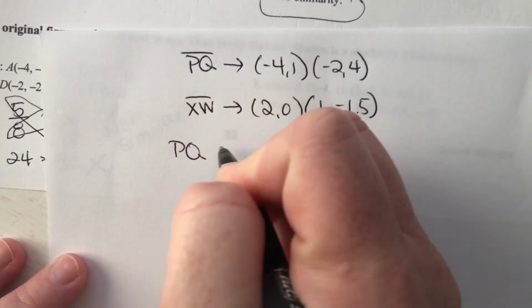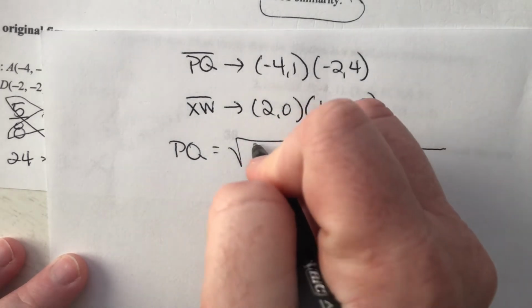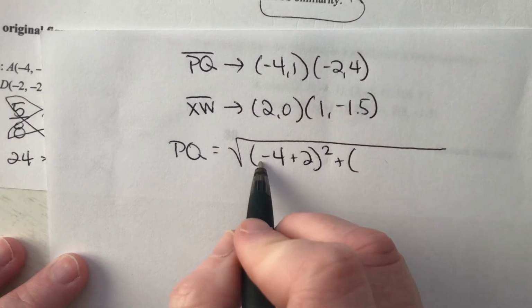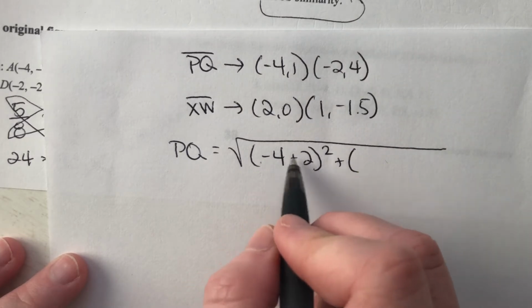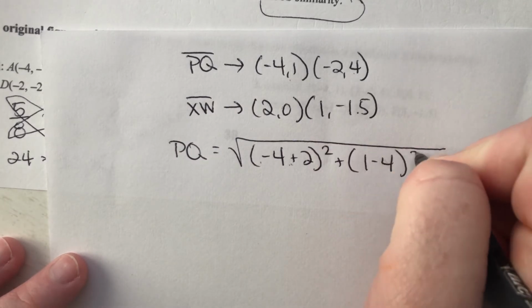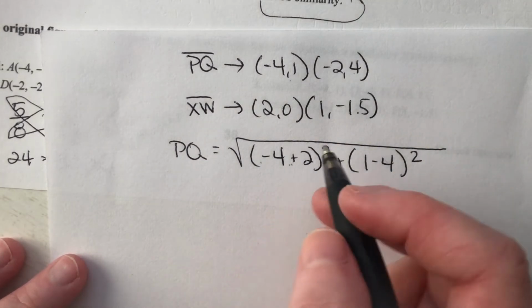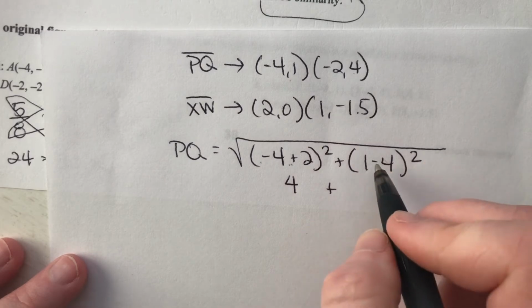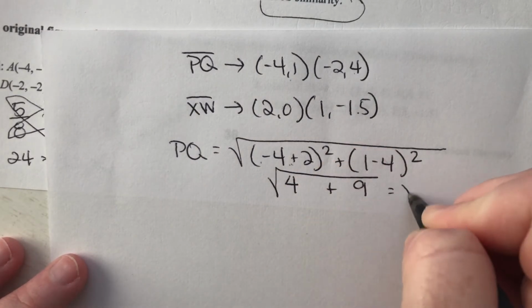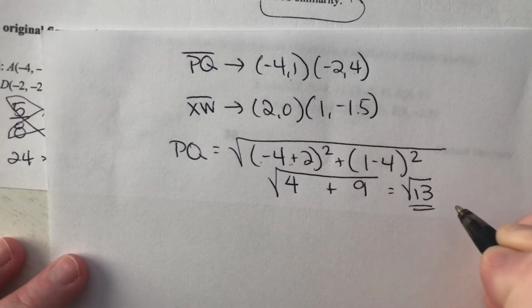So the distance of PQ is the square root of (x minus x) squared plus (y minus y) squared. I did -4 minus -2, so it became a plus. And then 1 minus 4. -4 plus 2 is -2, and -2 squared is 4. 1 minus 4 is -3, and -3 squared is 9. That becomes the square root of 13.